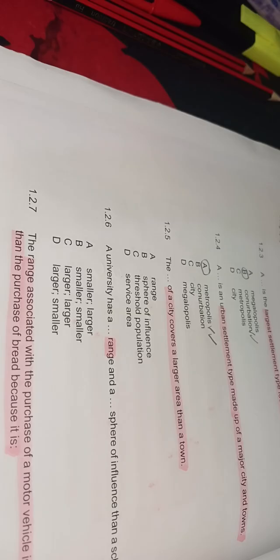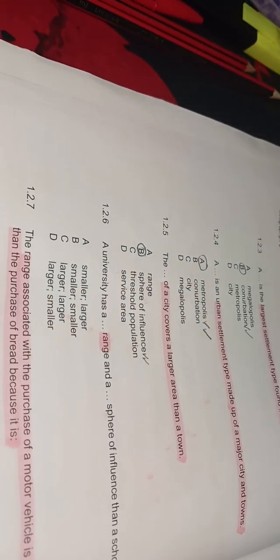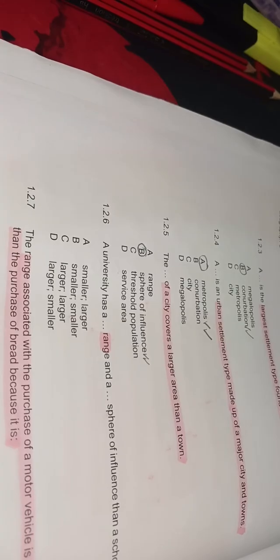What would be the answer? That will be your sphere of influence. Your sphere of influence, that will be your answer. Which means if it's a small town, it has a small sphere of influence. If it's a big town, it has a bigger sphere of influence. The areas where it supplies goods and services.